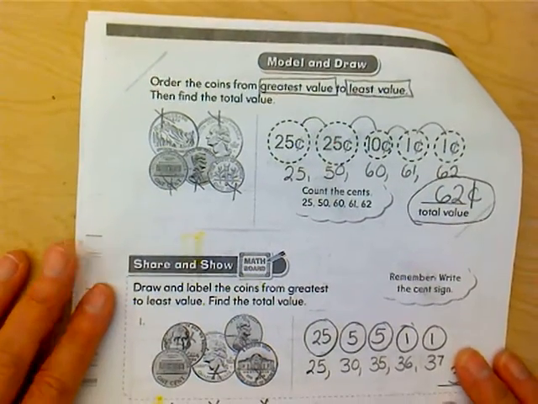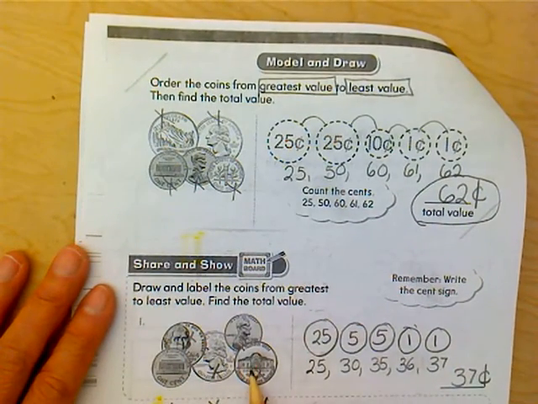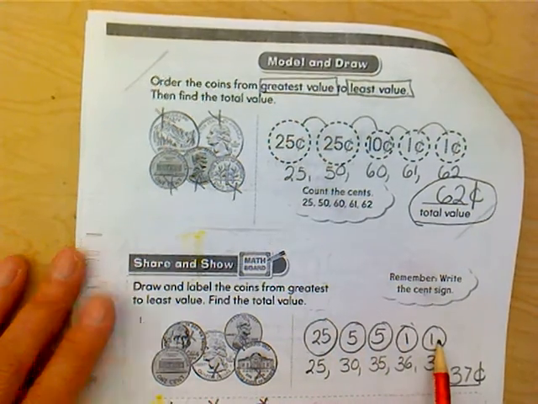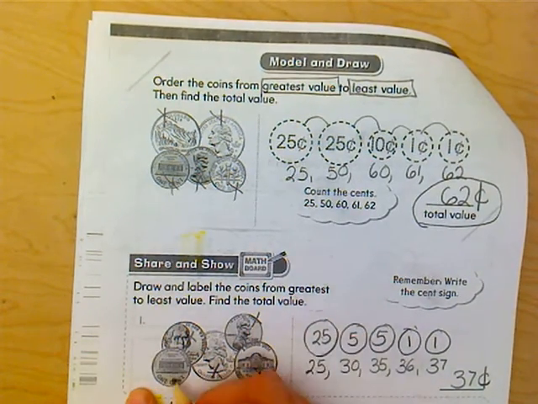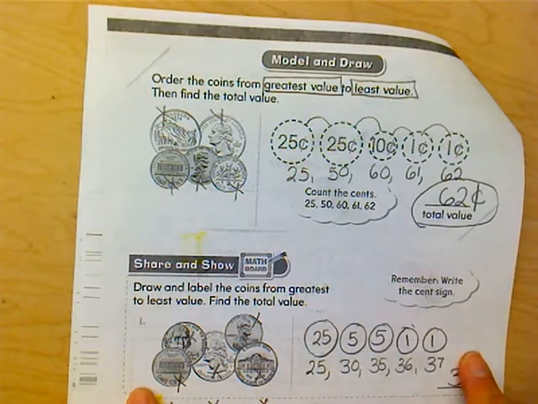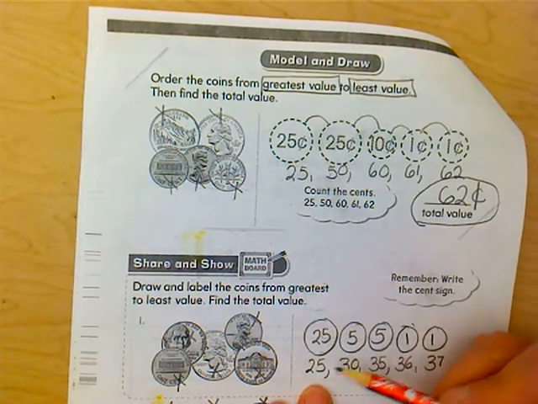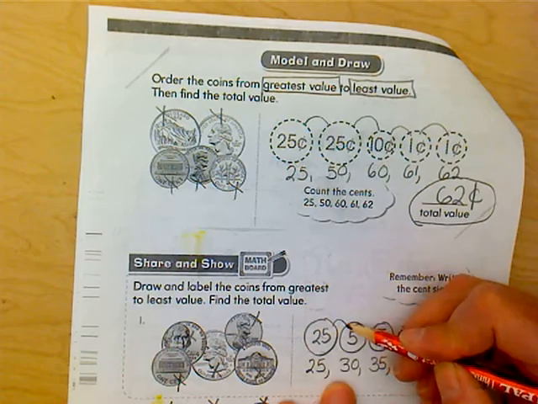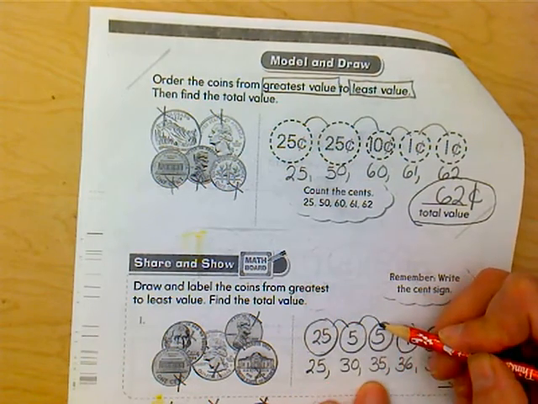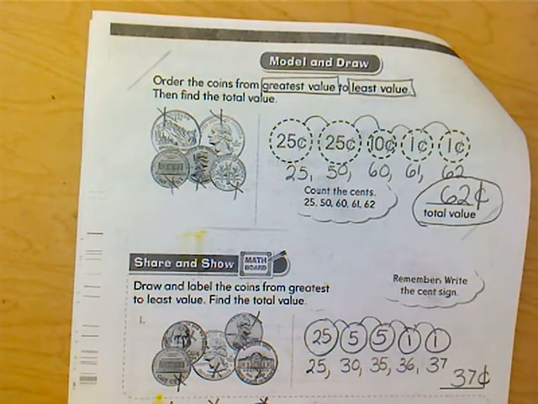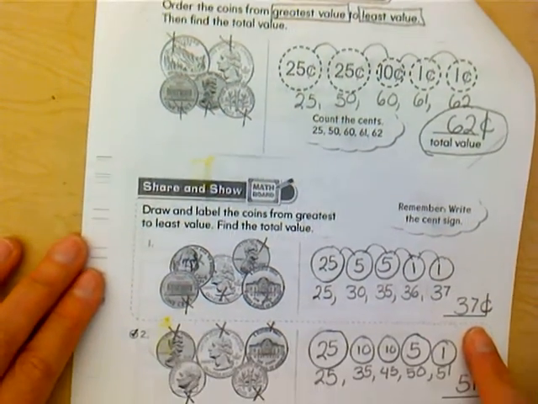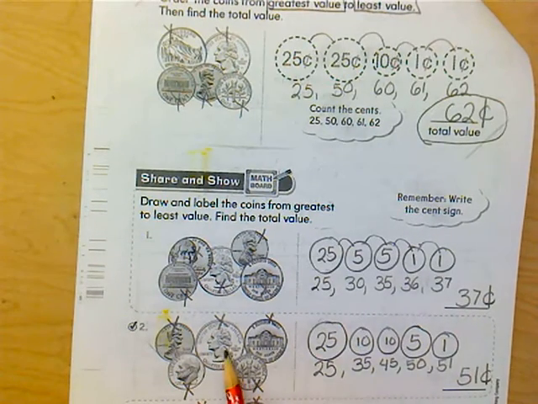Okay, our next problem shows 1, 2, 3, 4, 5 coins. I have a quarter, which I've crossed off. I have 2 nickels, which I crossed off. Oops, I didn't cross off my pennies. Okay, so I know that I have 5 coins, and if I count, I go from 25 up 5 to 30, up 5 more to 35, up 1 more to 36, up 1 more to 37, giving me a total value of 37 cents.